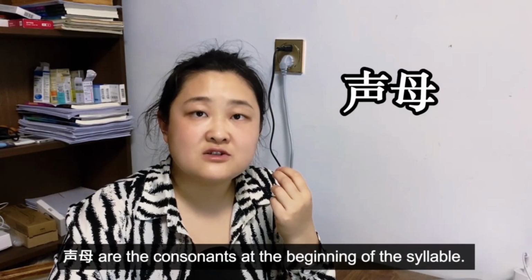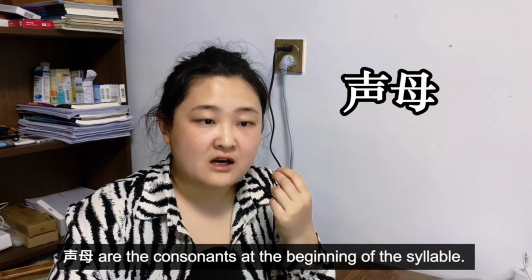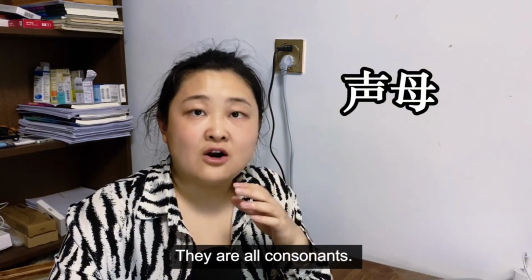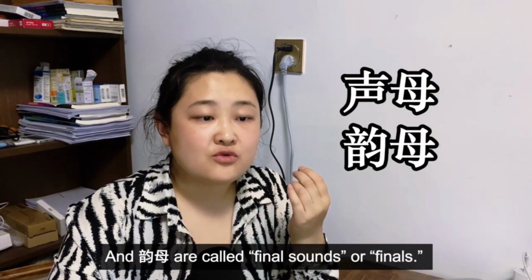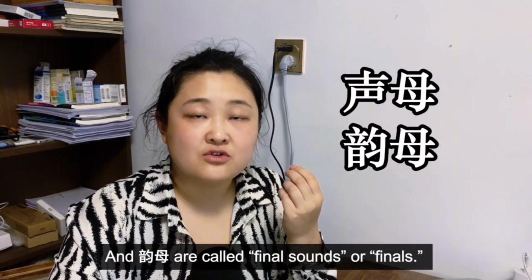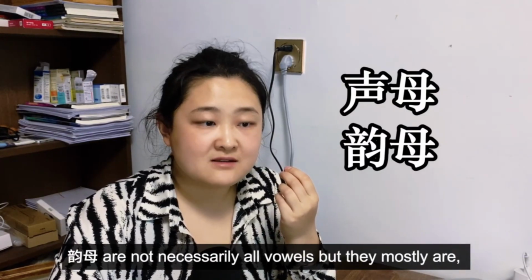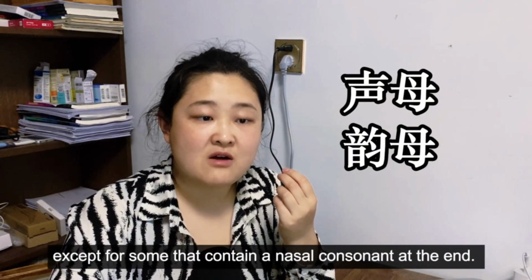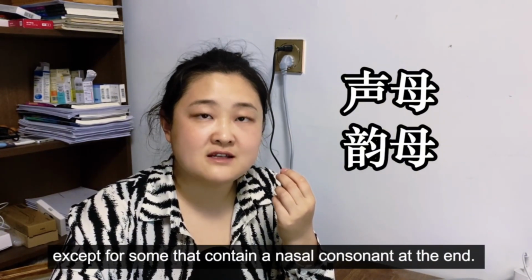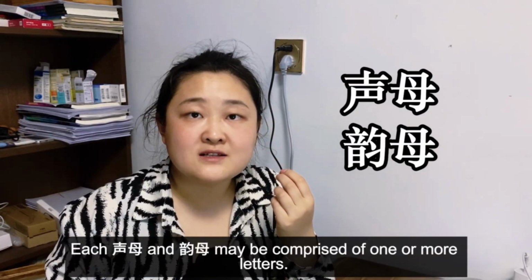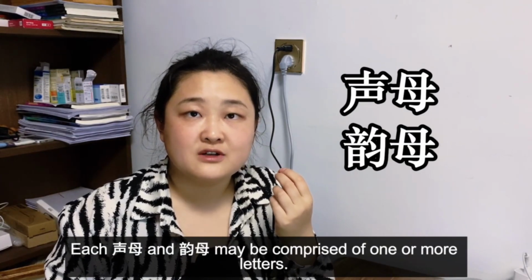Shengmu are the consonants at the beginning of the syllable. They are called initial sounds or initials. They are all consonants. And yunmu are called final sounds or finals. Yunmu are not necessarily all vowels, but they mostly are, except for some that contain a nasal consonant at the end. And each shengmu and yunmu may be comprised of one or more letters.